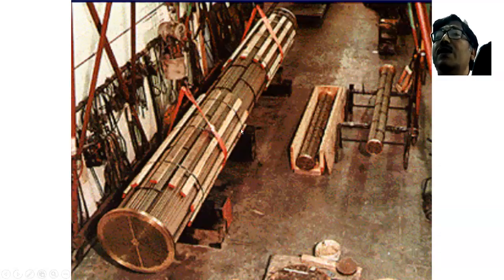Fin tube heat exchanger, then Collins coil tube heat exchangers. So different matrix heat exchangers. All sorts of heat exchangers are used in cryogenic process. They have a very high effectiveness factor.